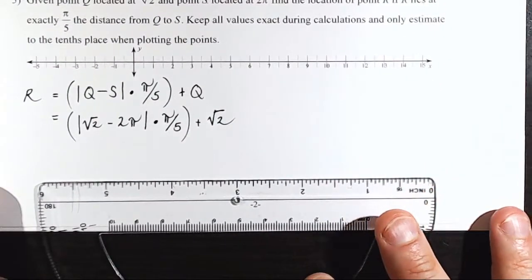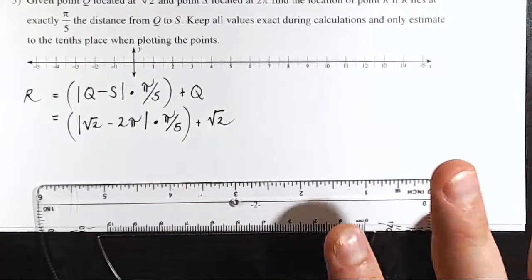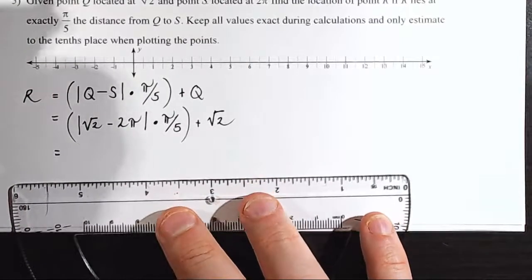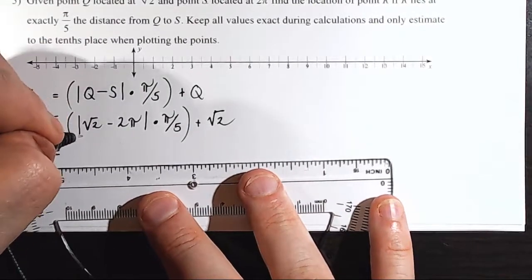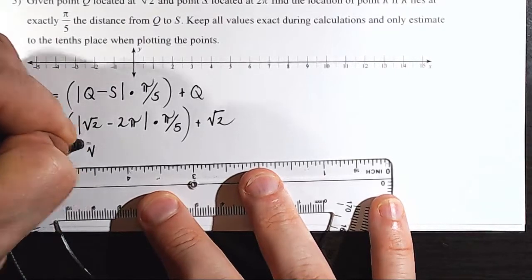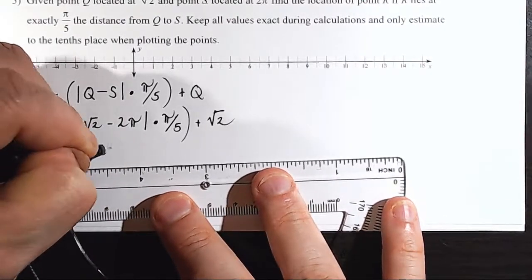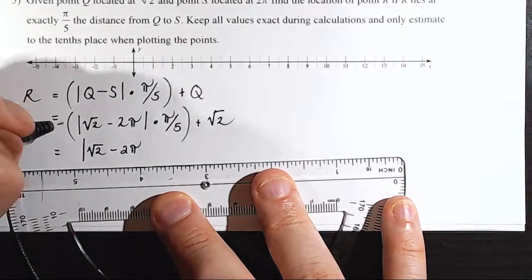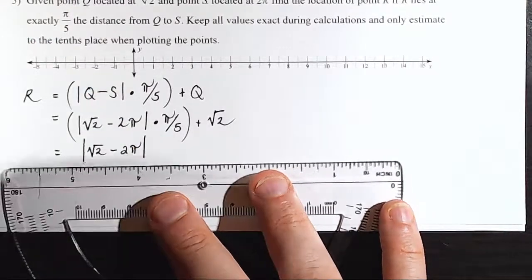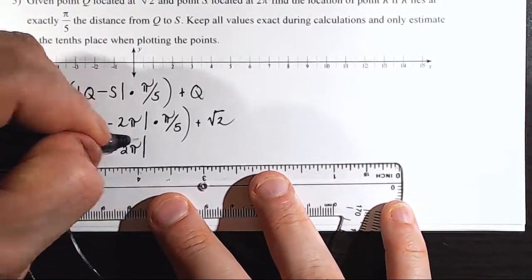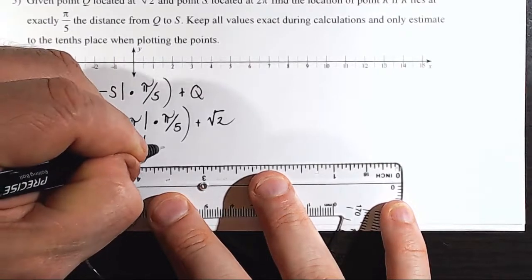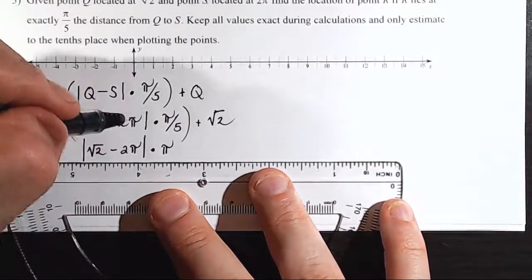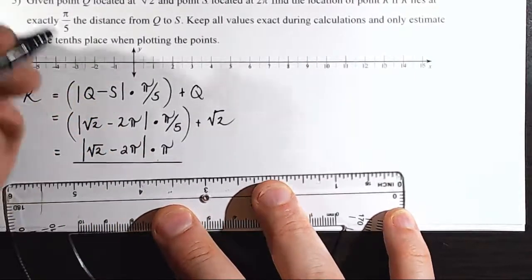And so if you want to see what this is actually going to look like, without actually trying to solve anything, let's just leave everything in place. So this is equal to, I love this stuff, this is equal to the square root of 2 minus 2 pi. Okay, and we want the absolute value of that. And then this is going to be multiplied by pi over 5. Right, so this whole thing will end up being over 5.